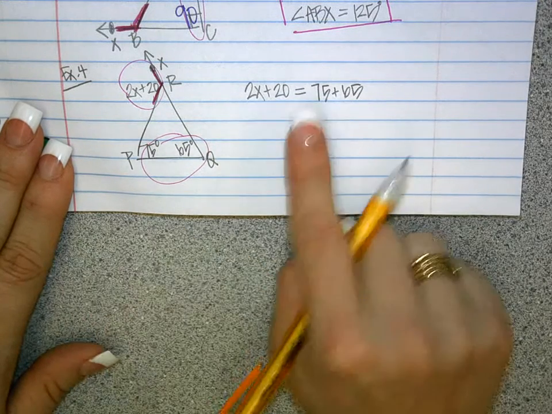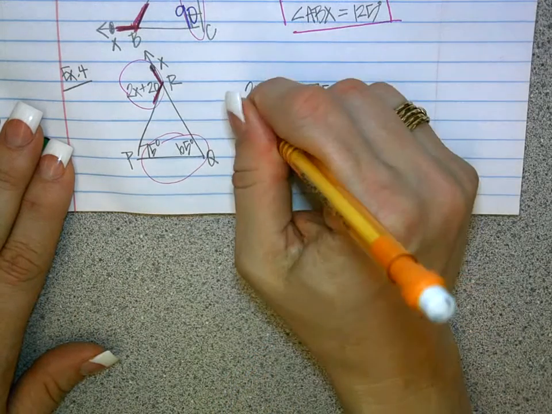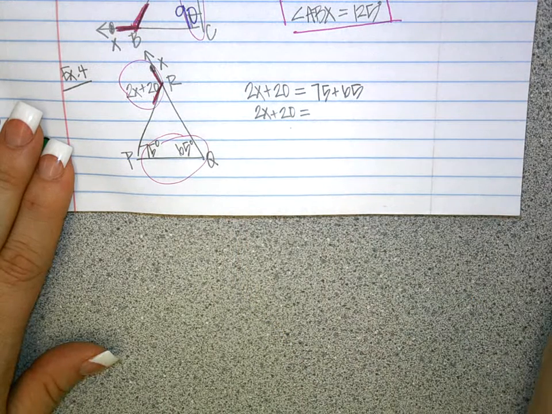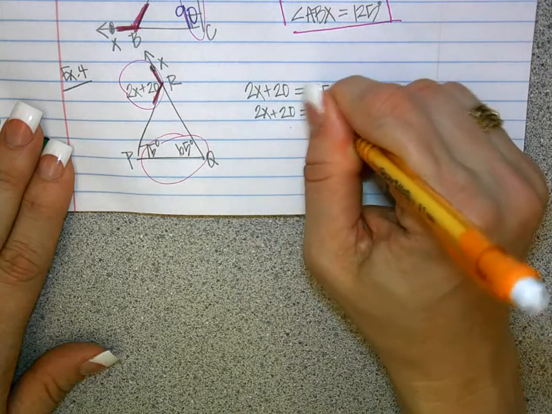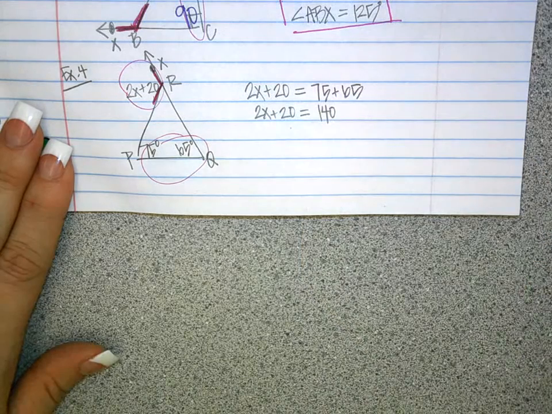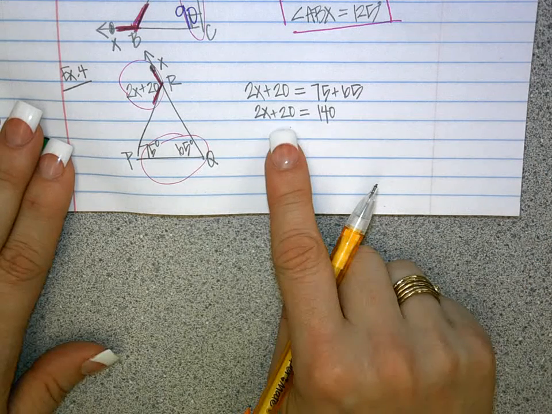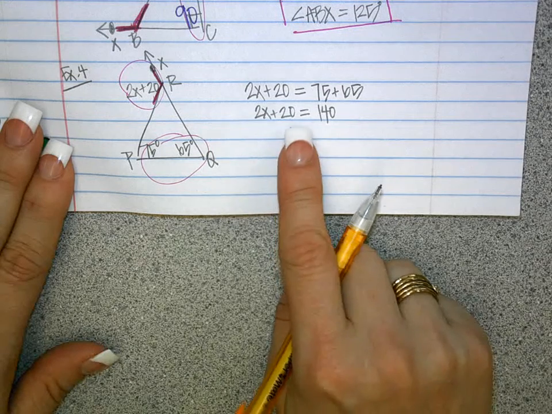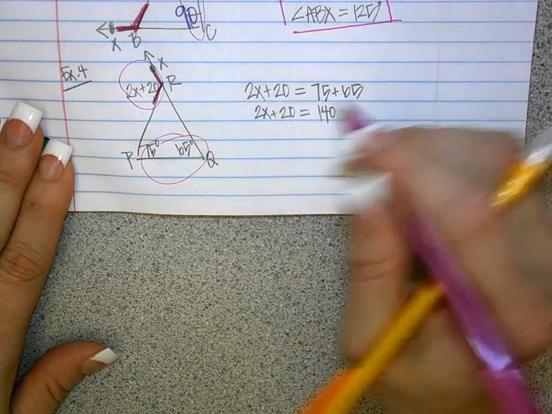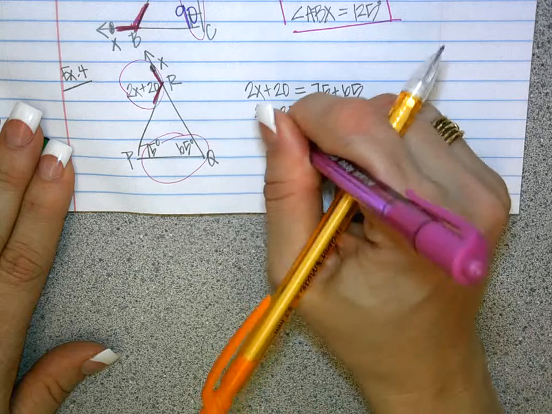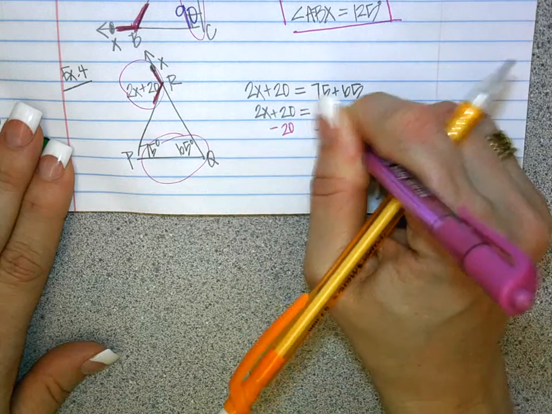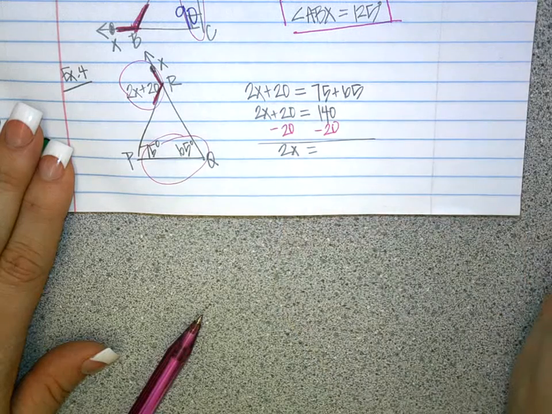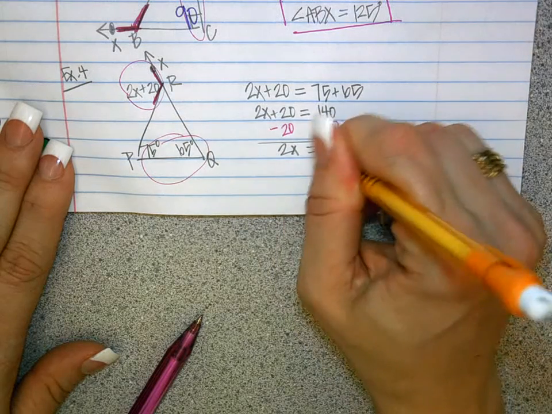Now, can you solve that equation? Okay, you want to combine things on the right side. So we get 2x plus 20 equals, what's 75 plus 65? 140. Perfect. Now, what am I going to want to move, the numbers or the letters? Move the numbers. So move the 20. To move the 20, do the inverse operation. So subtract 20 from both sides. That leaves you with 2x equals 140 minus 20 is 120.